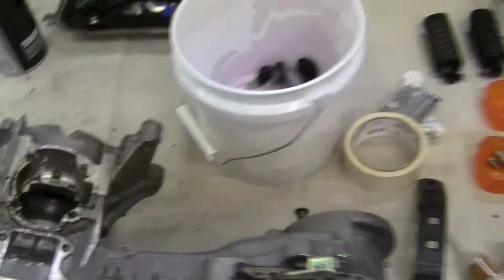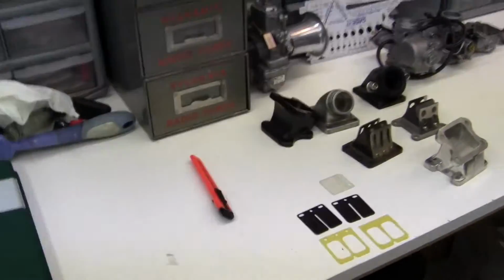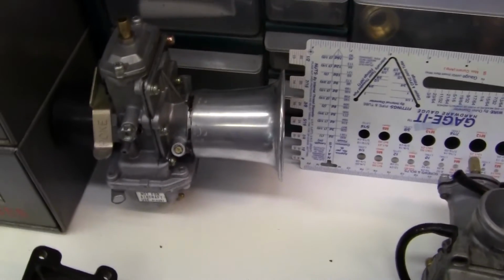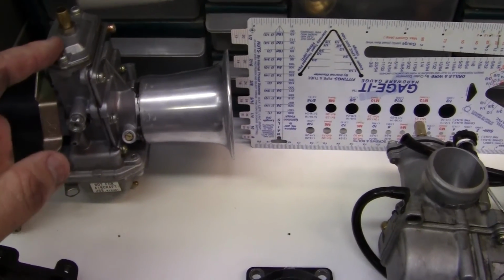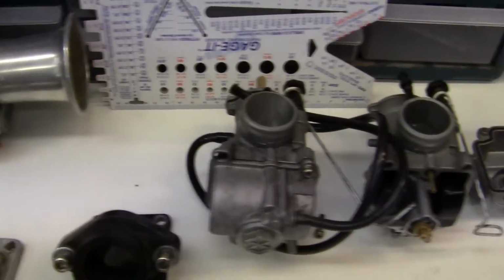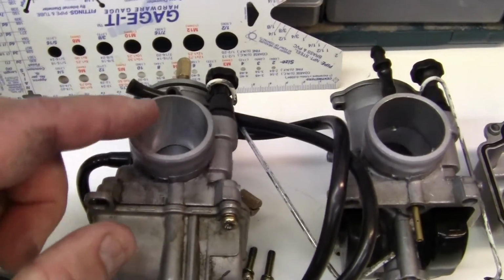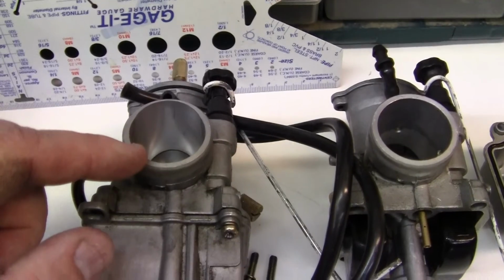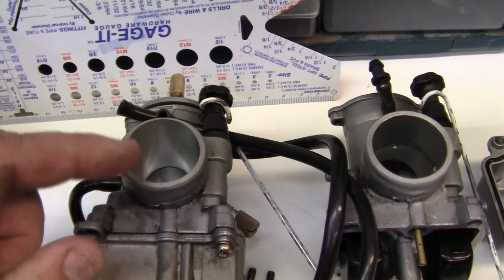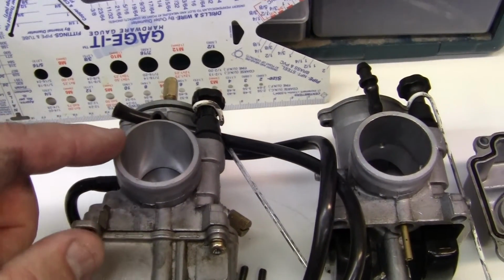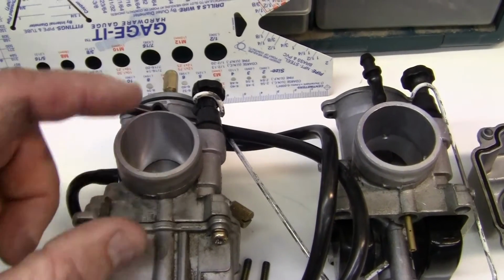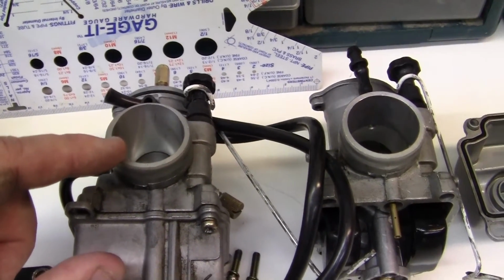So the trick is to find a carburetor that's big enough that will work on your engine size, but not too big to where your throttle response is sluggish because you're actually drawing too much. For instance, if I would have put a 34 or 38 on my bike, it just simply won't work.